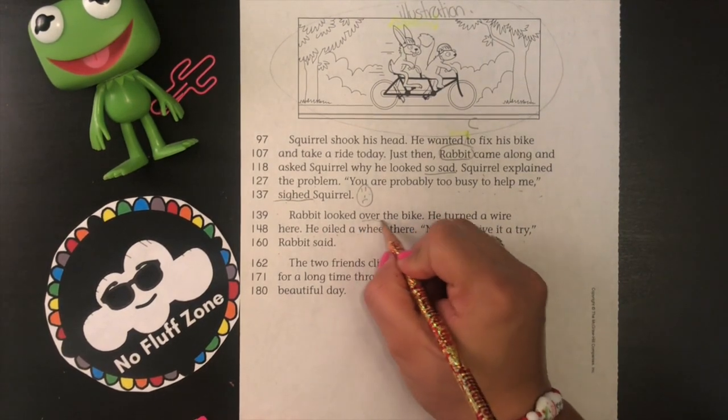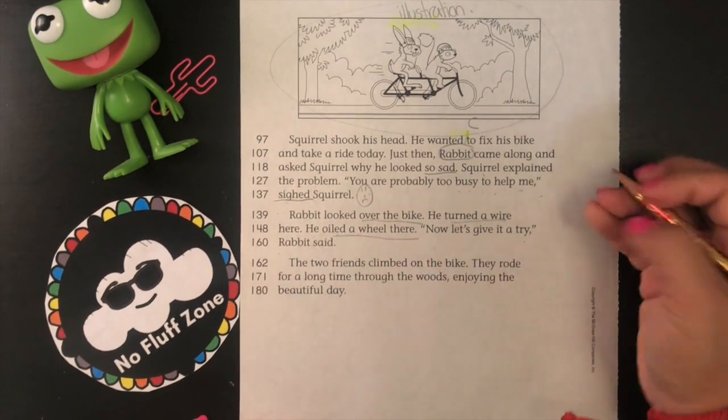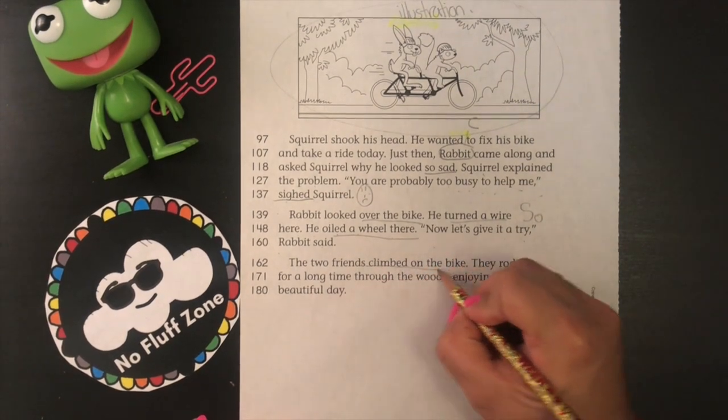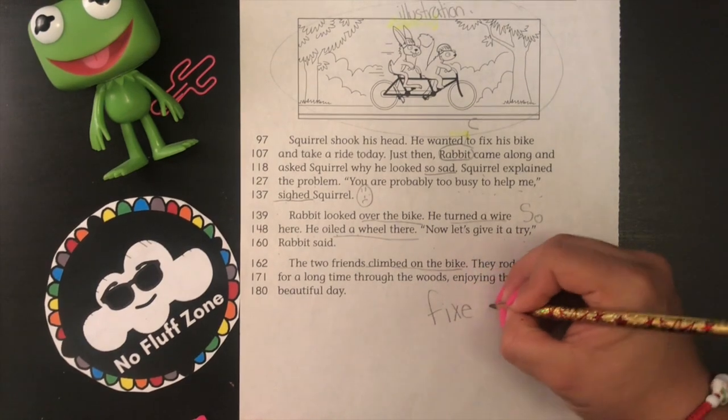He looked over the bike. He turned the wire. He oiled the wheel. So that is our solution because they climbed on the bike and the bike was fixed.